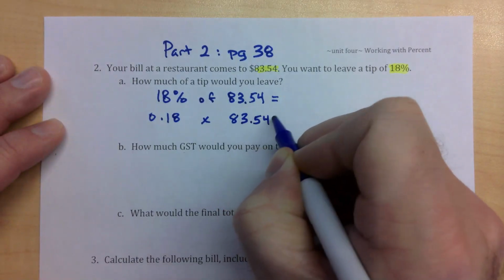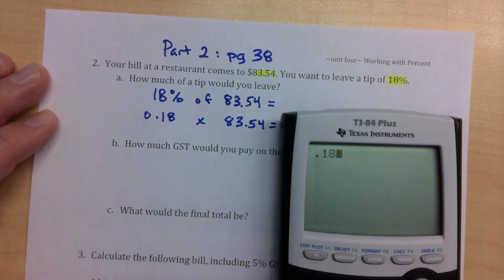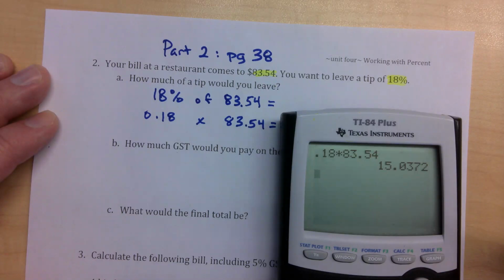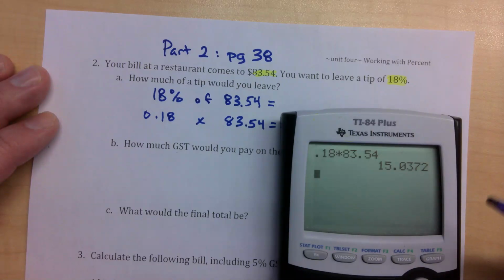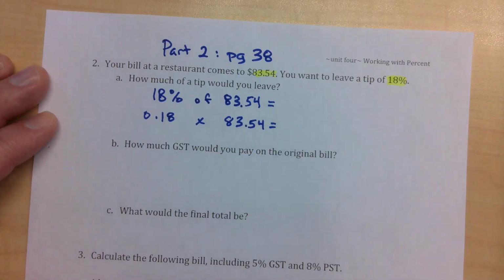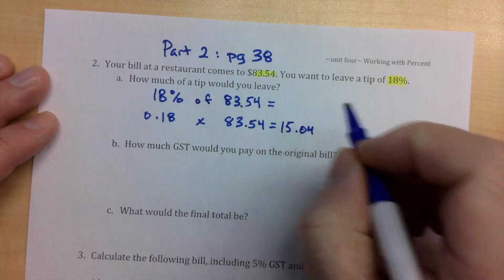All right. Now, that's equal to 0.18 times 83.54. $15, and again, the 4 decimal places is crazy because we only go to the second decimal place when it's money. So this is 15.04. The 7 demands that you round that 3 up to a 4. So 15.04. Now that is the answer.